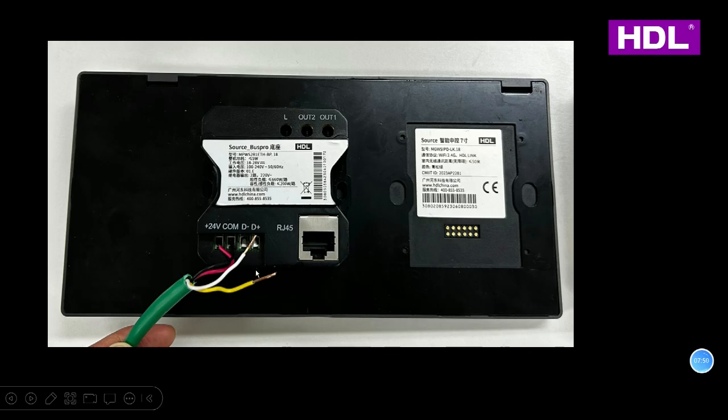You can see in my picture here, I just connect the power supply port and the COM port, but I didn't connect the D plus and D minus. It is used, for example, when you already have a Bus Pro system installed in that project, and later you just want to use the panel.